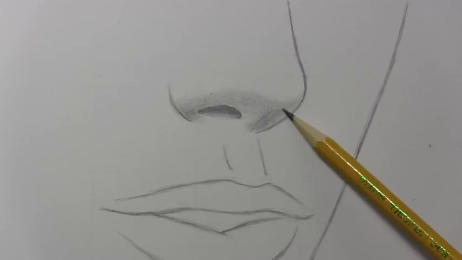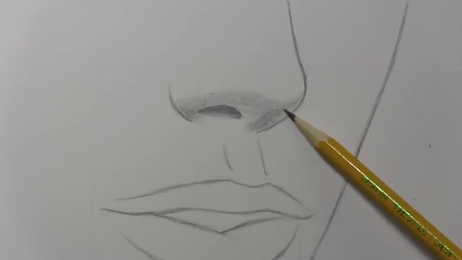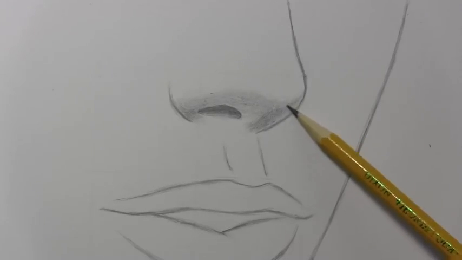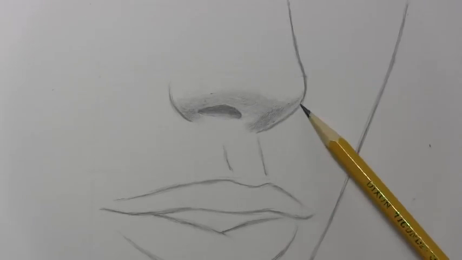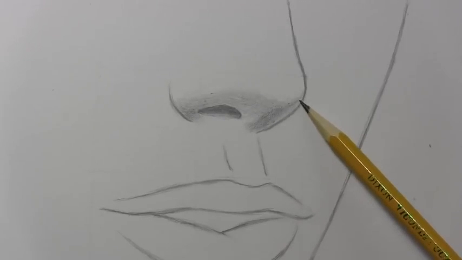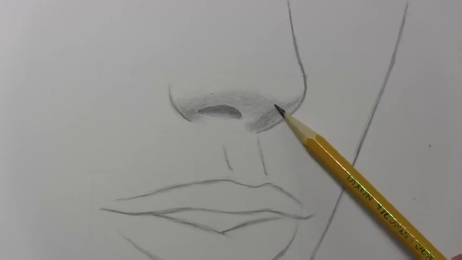subsection. Now there's a bit of reflected light coming off of the face or maybe the clothing or whatever, and that's why I'm not having this darkness go all the way up to the edge there. I'm leaving just a little bit of a lighter area there.